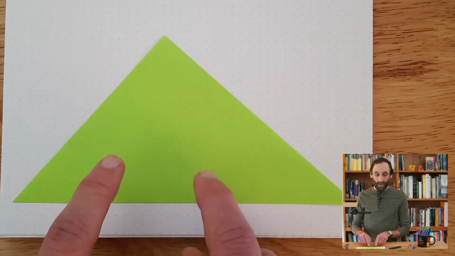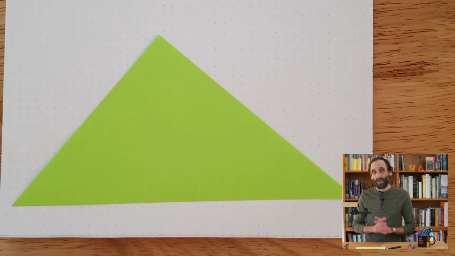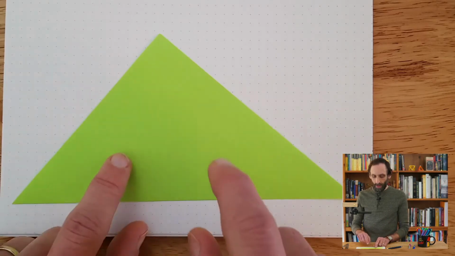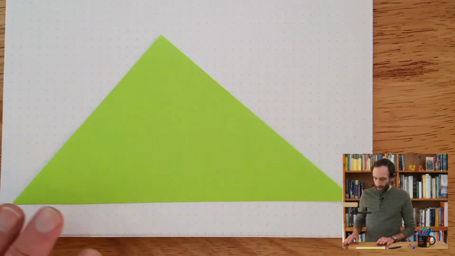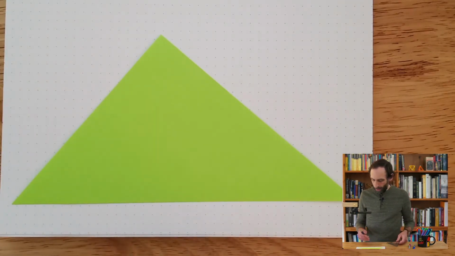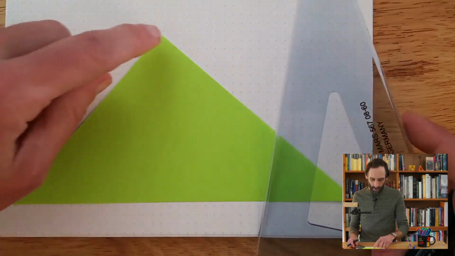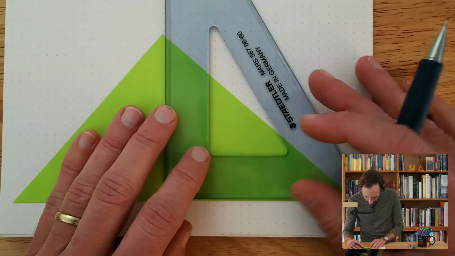Now let's talk about the area of a triangle. And I'm going to show you an approach that seems to be what the ancient Egyptians used to find the area of a triangle. What they did is they said, let's start out by dropping a perpendicular from the vertex down to the base. Now there are a couple ways to do this.